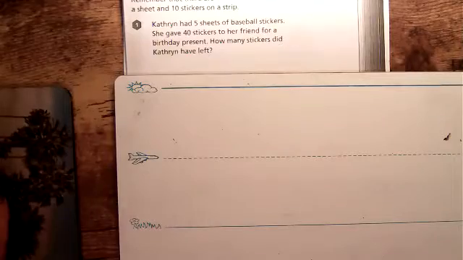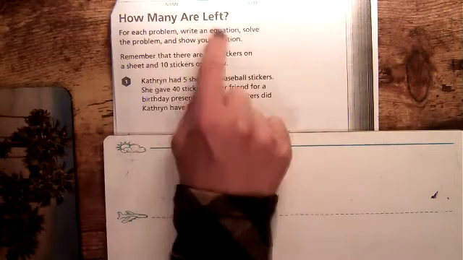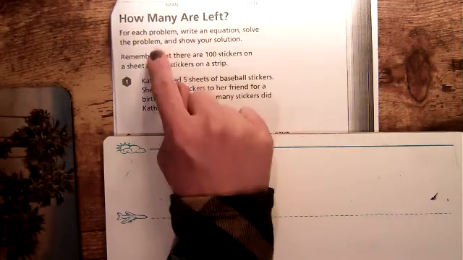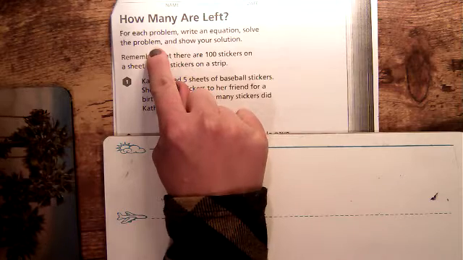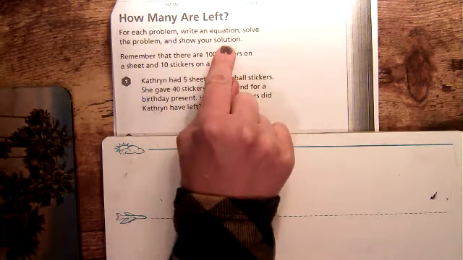So if you want to do this one with me and really follow along, you're going to have the answer to the first question. On your sheet, you're going to see that for each problem, we're writing an equation and we're solving it with a strategy like we've been doing. And then of course, we'll show our solution. This is the part that can be confusing.